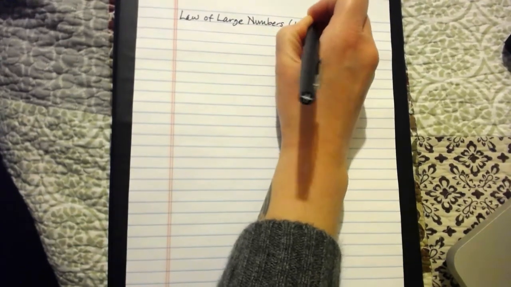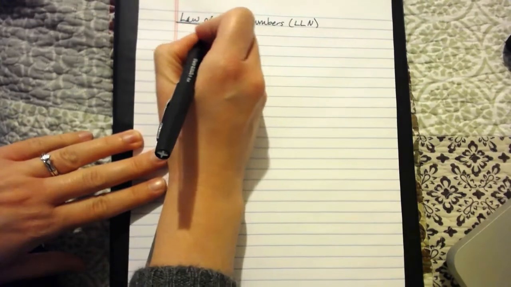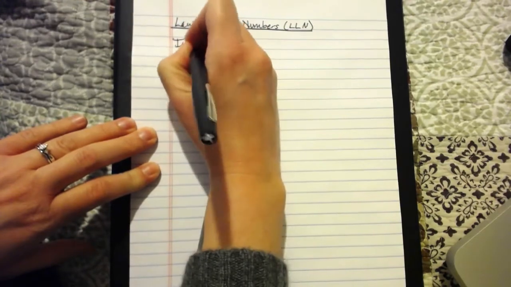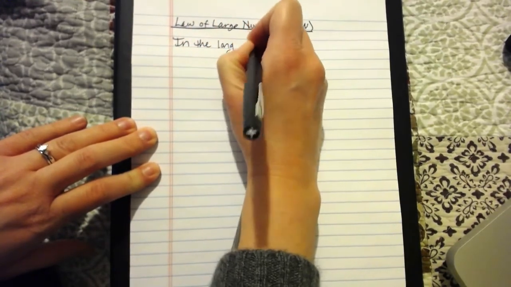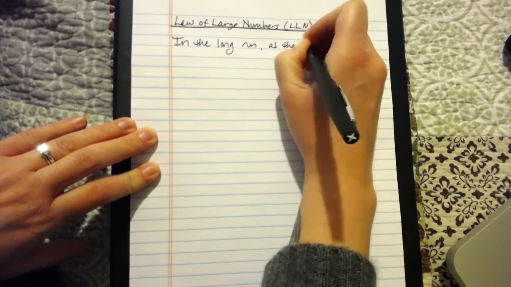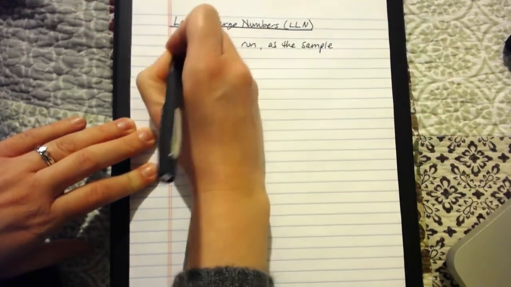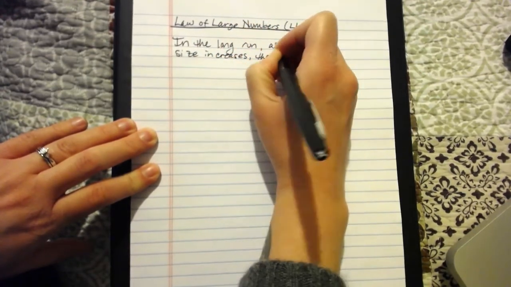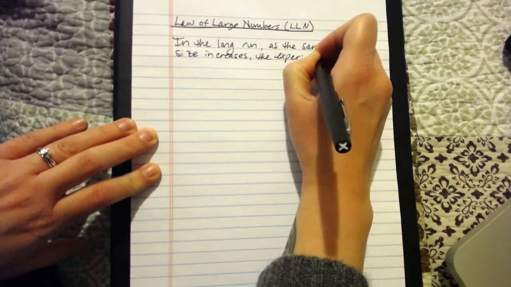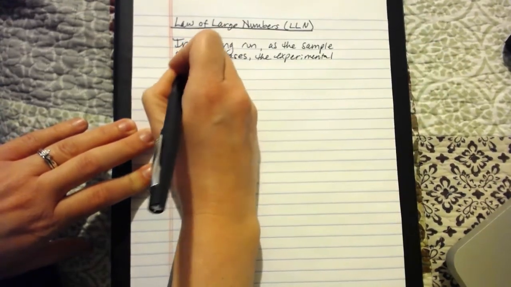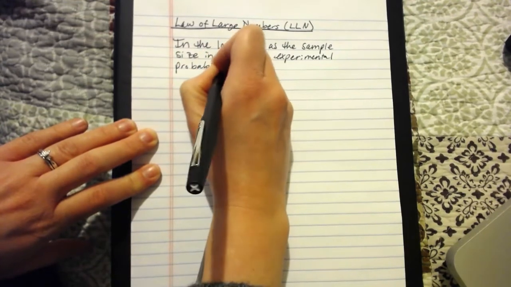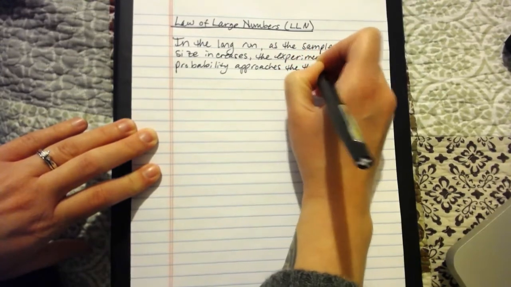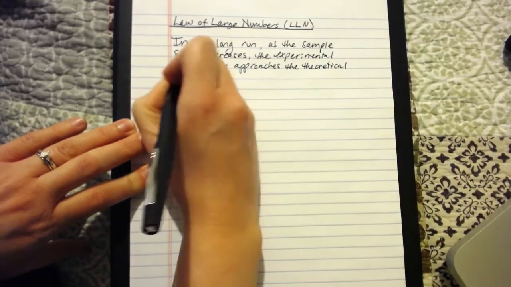Which we can abbreviate as LLN. Okay, what does the law of large numbers say? It says, in the long run, as the sample size increases, the experimental probability approaches the theoretical probability.